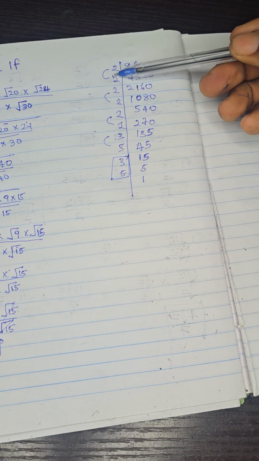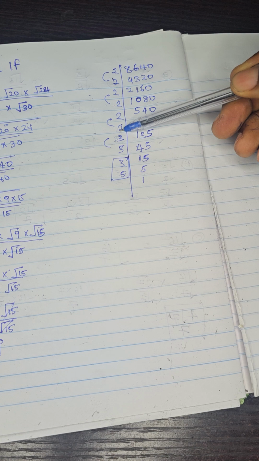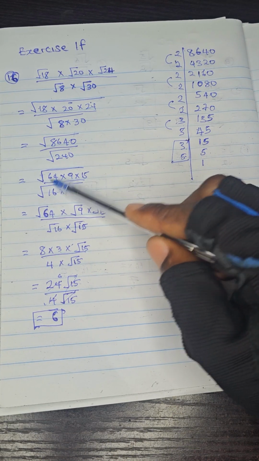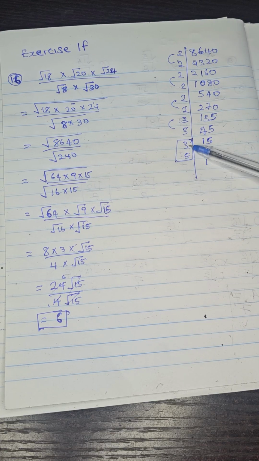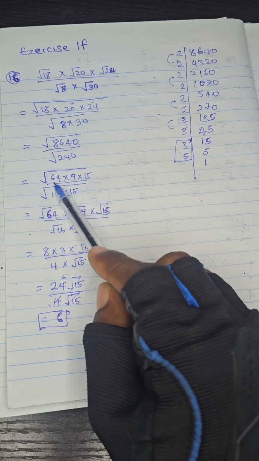So look at it. This 2 multiplies itself six times. That's 64. Then 3 multiplies itself, that's 9. Then 15. The reason why 15 is together is because it's not a perfect square. So that's how I came about this.